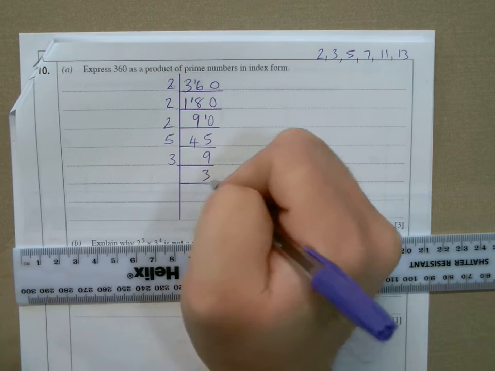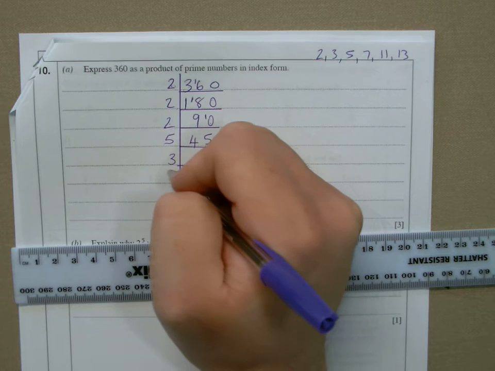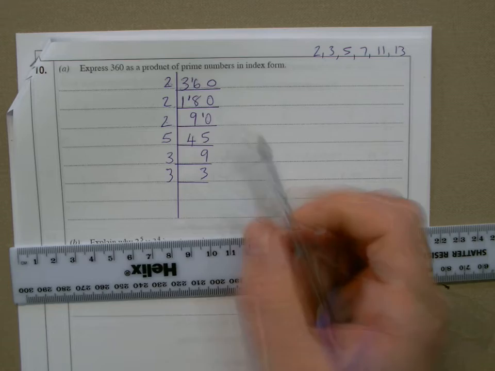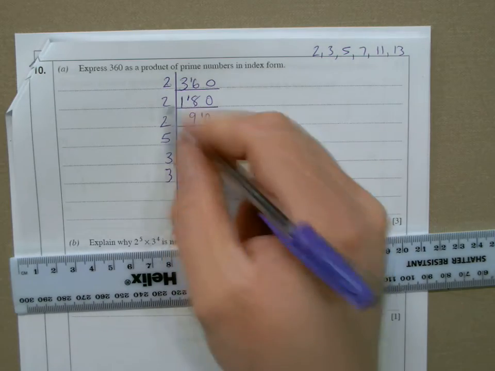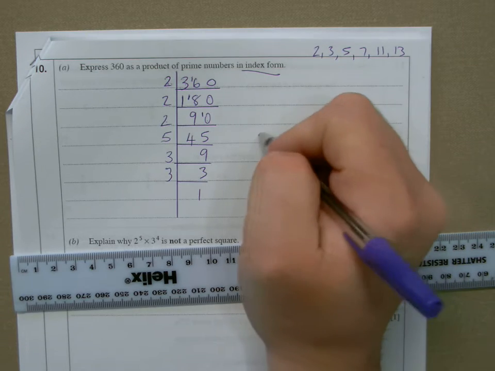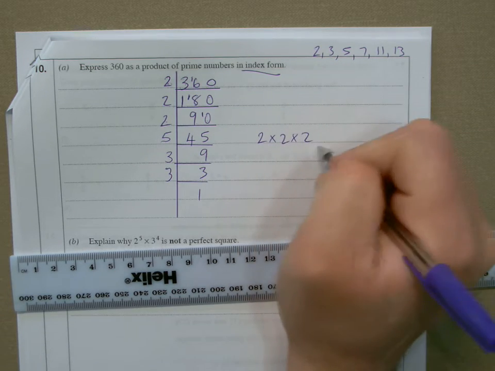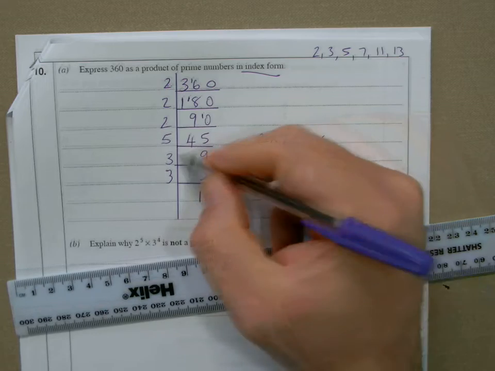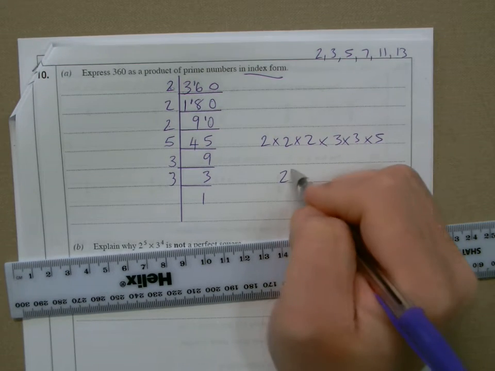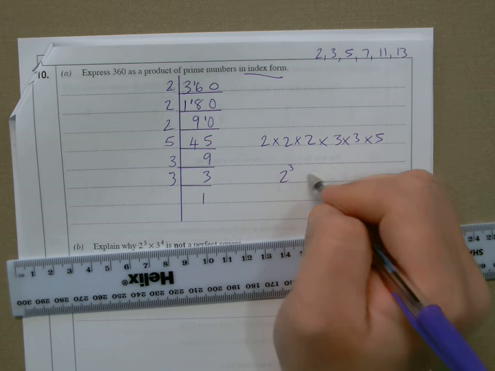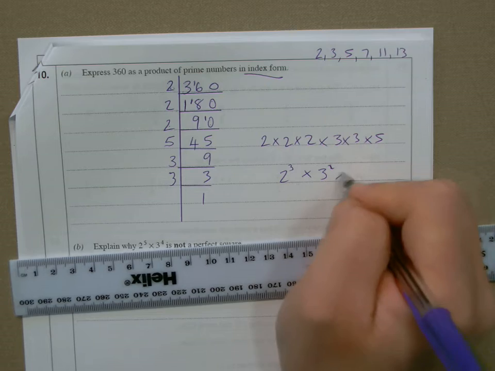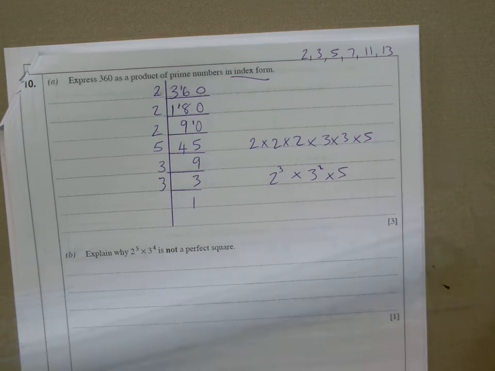What goes into 3? Well, 3 is a prime number, so the only prime number that will go into it on this side is 3. So 3 goes into 3 once, and you're left with this. Now remember, they say in index form, so when you write it out, write it out in order first. There's 3 lots of 2s, then 2 lots of 3s, and then a 5. But in index form, you put it in powers. Because there's three 2s, 2 to the power 3, two 3s, 3 to the power 2, and times 5.